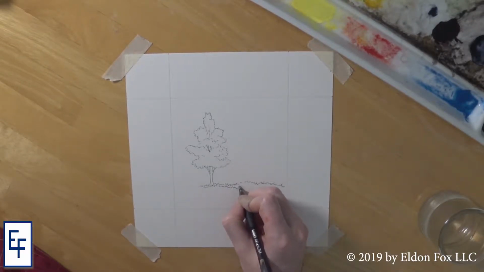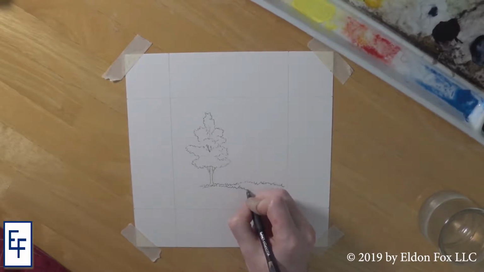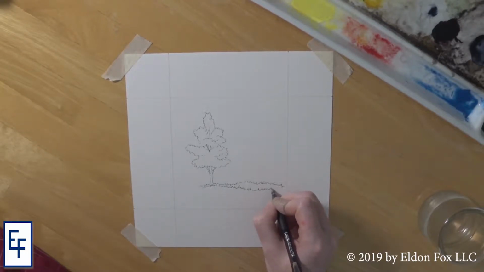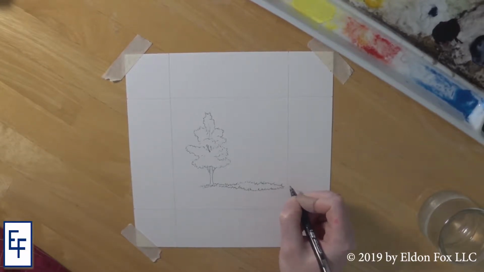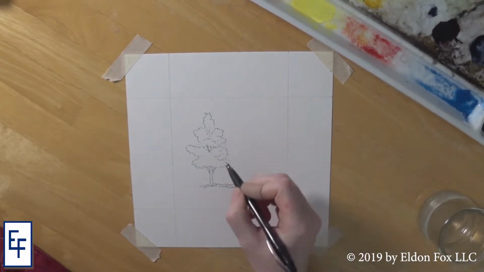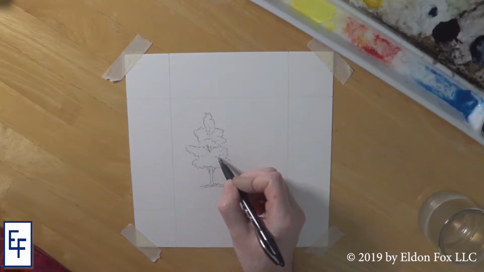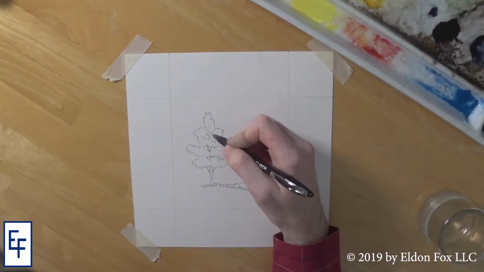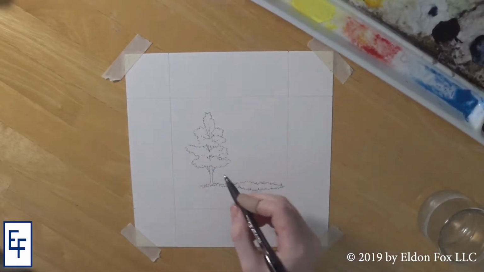It does make this a little easier when I start with a pencil sketch. I'm not following the lines, but I've already made the decisions. The hard part's out of the way. It's just a matter of executing it. And this is pretty simple subject matter too. Okay. So that is just about there.